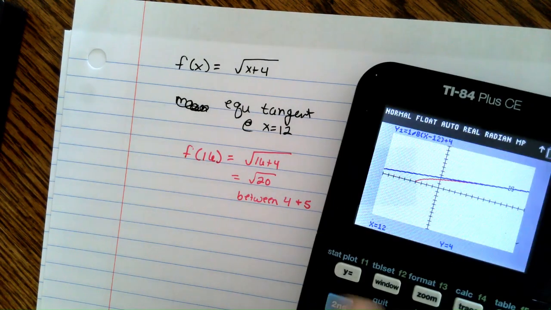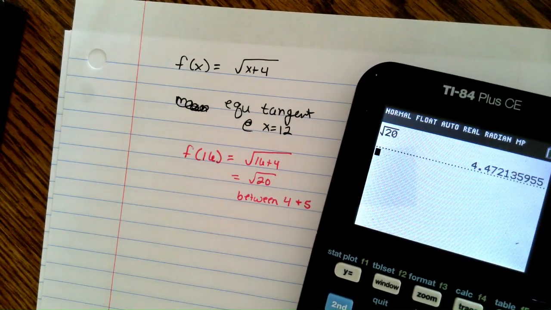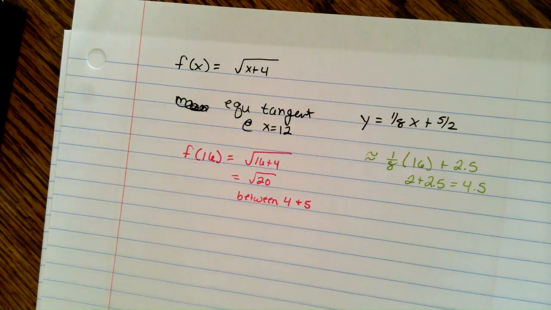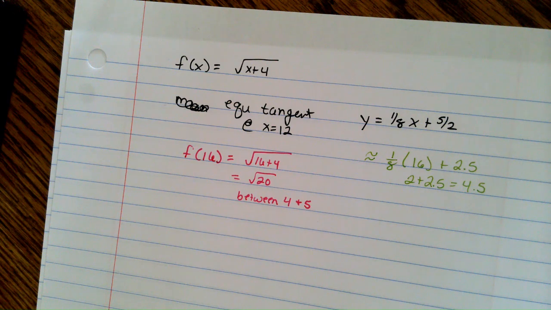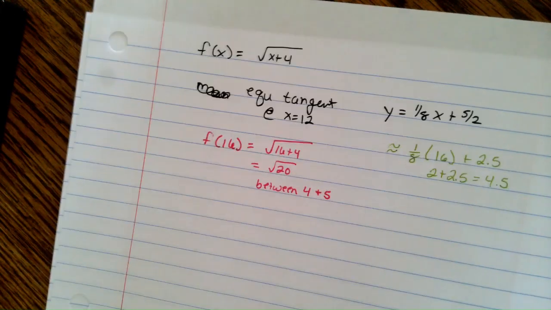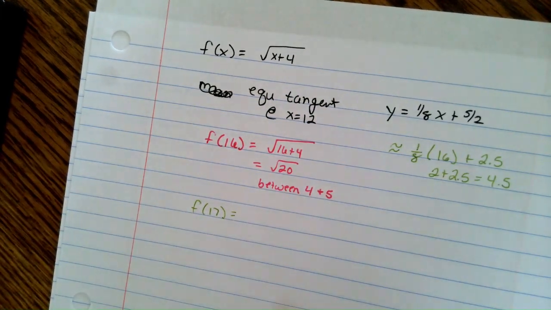Let's check. 4.47. We weren't that far off. Could we have done it for 18? Or for, let's do f of 17. Okay, that would be root 21, right?